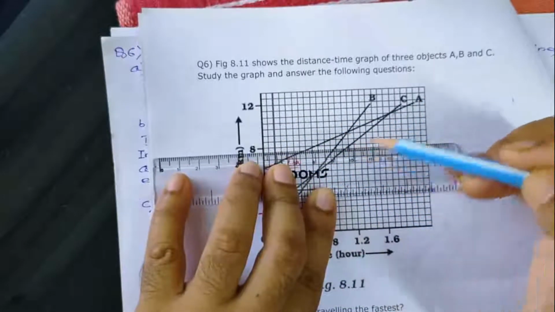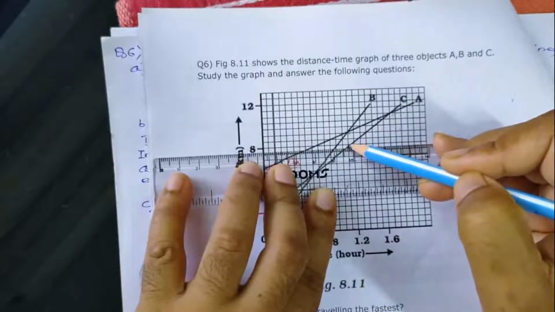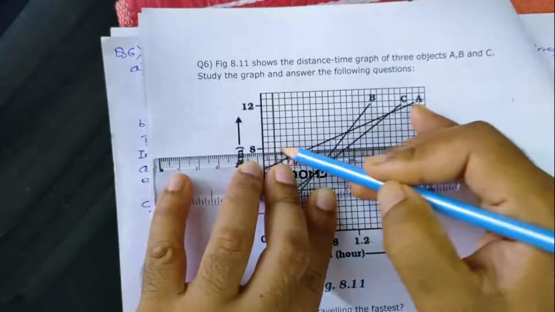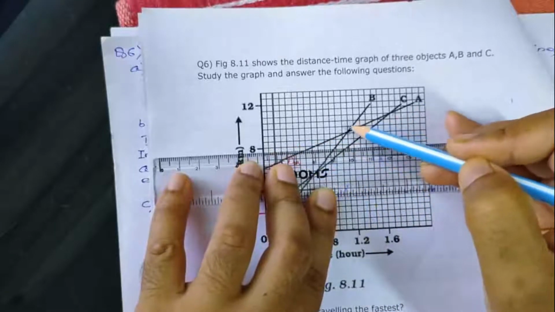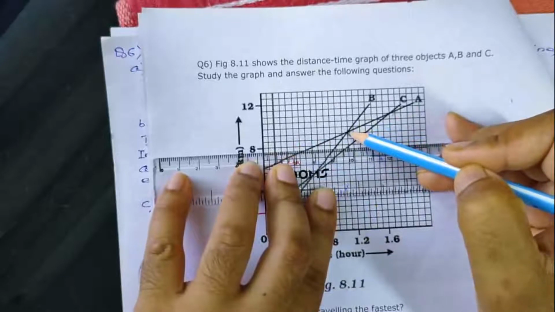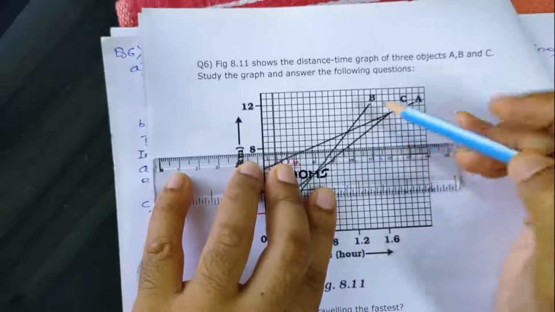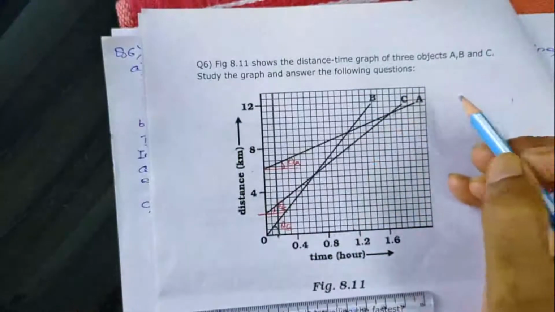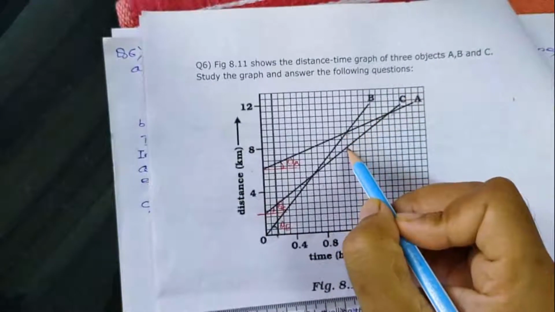If you want you can find it out, but approximately you can say it is 8 kilometer when B passes A. But there is a catch here. At this particular time it is 8 kilometer.